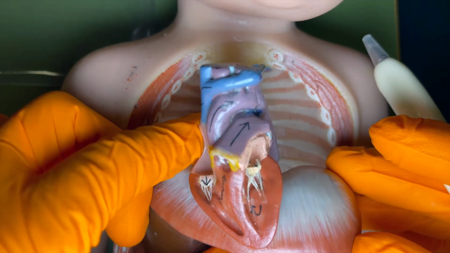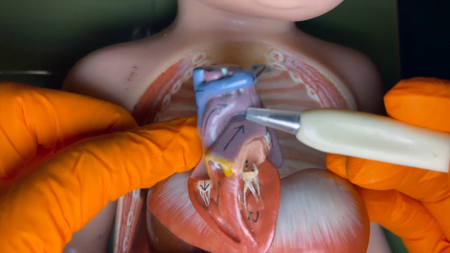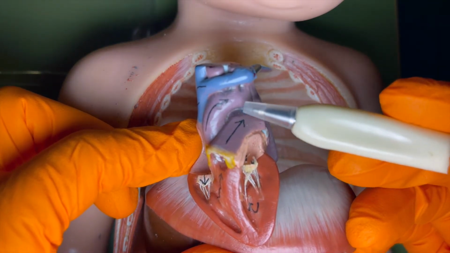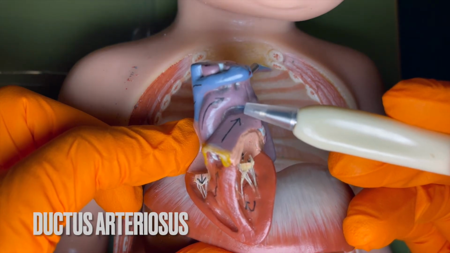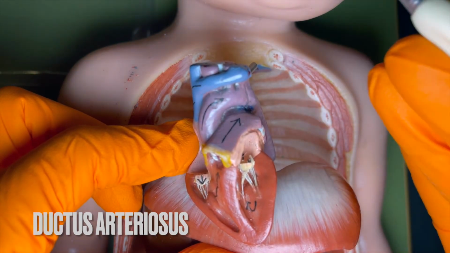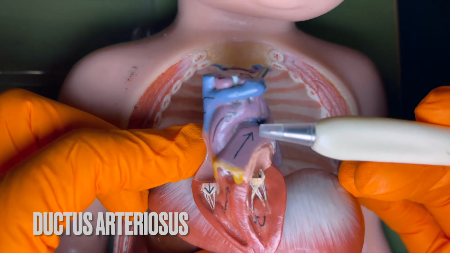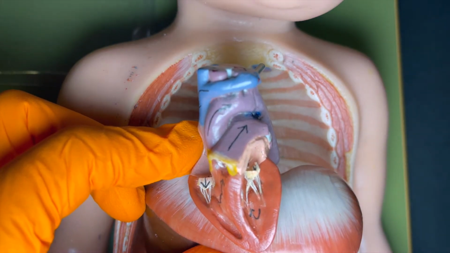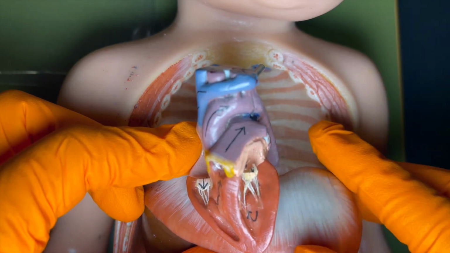Another neat passageway we have actually comes from the pulmonary trunk and the pulmonary arteries and connects directly to the aortic arch. And that little passageway is called the ductus arteriosus. Now, again, let's pause and think about that name. Ductus, because it's literally a little passageway. Arteriosus, because it is taking blood away from the heart. It kind of sounds like artery.